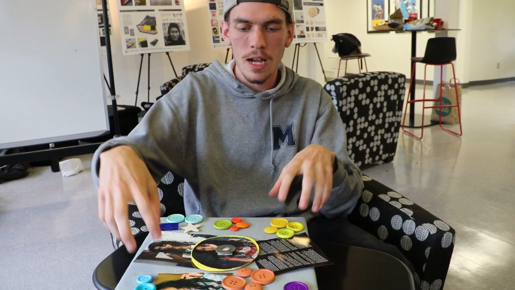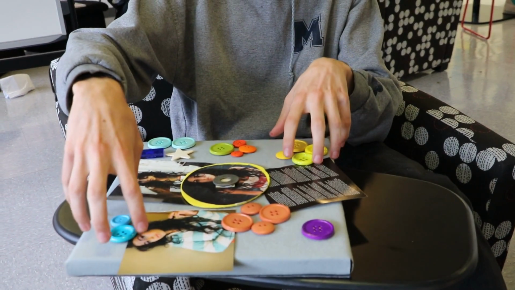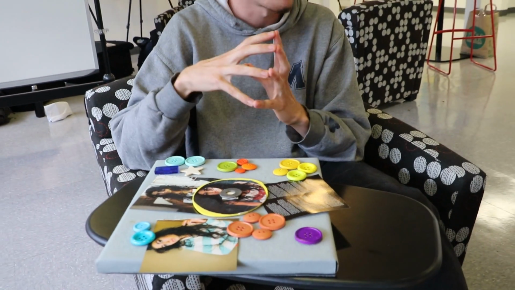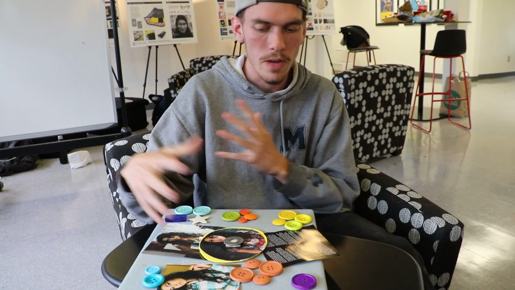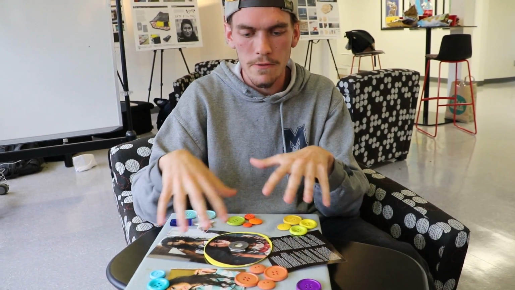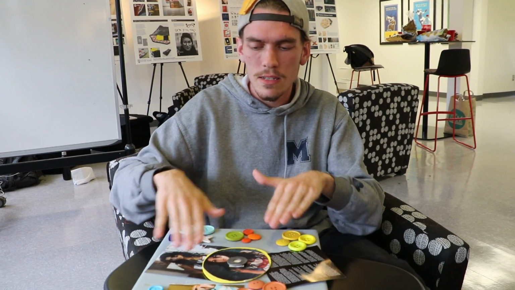They're spatially clumped together by genre or artist or however else you would sort your music. Relevant things are sorted together, and then you can move them around, like a disc jockey, sliding around the discs and doing your own thing.